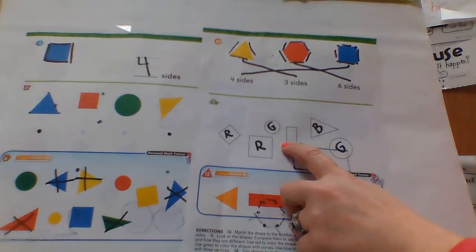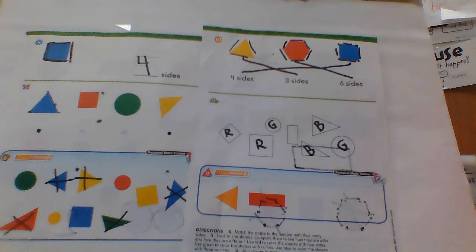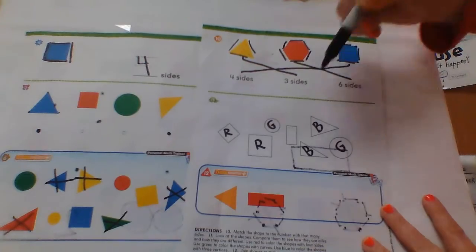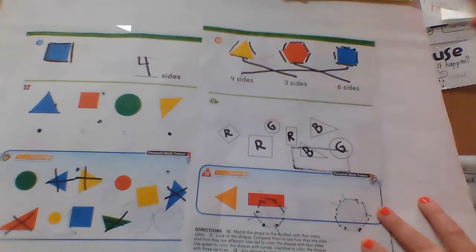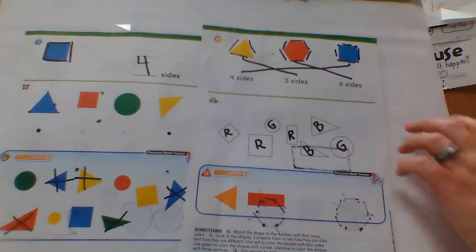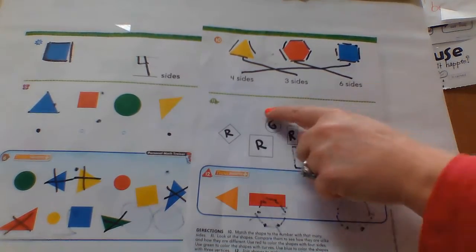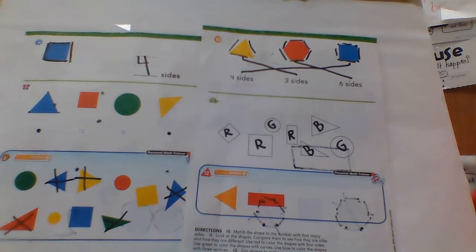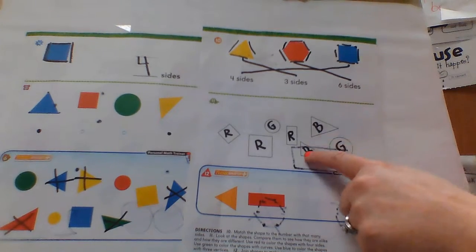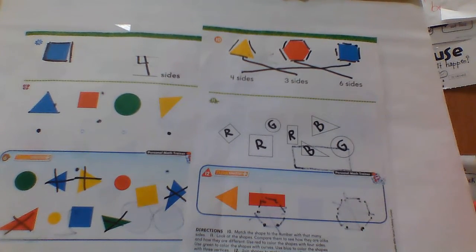And it's got 1, 2, 3, 4 sides. Oh, that's right. They said to do red for the shapes with 4 sides. So I know that this rectangle here has 4 sides, so I need to put an R here. Okay? Red for 4 sides, R. G for a curve, green, the circles. And B for blue are the triangles that have 3 vertices.